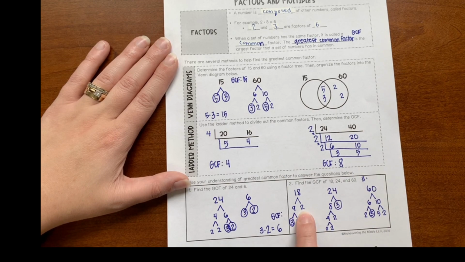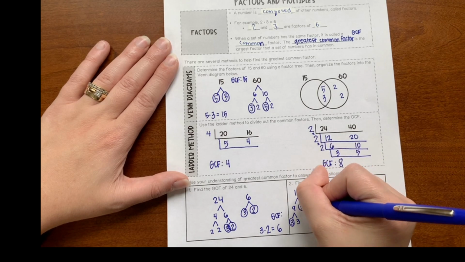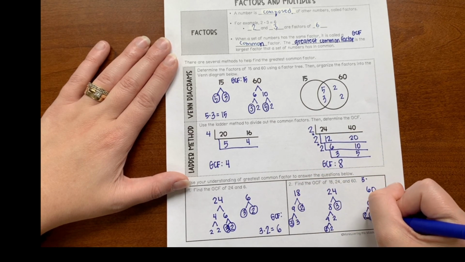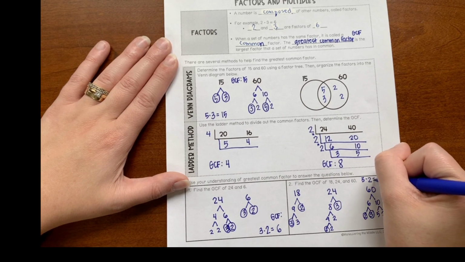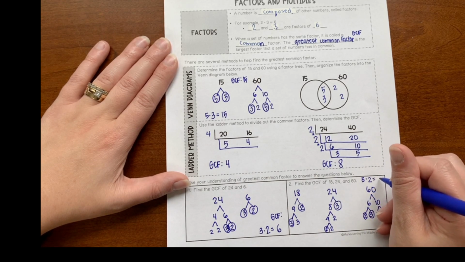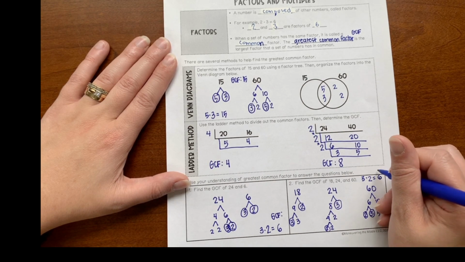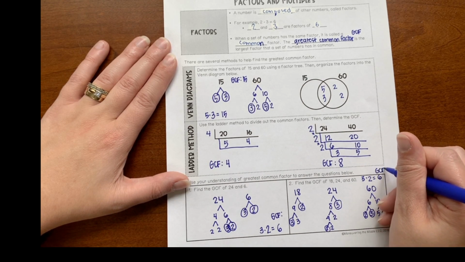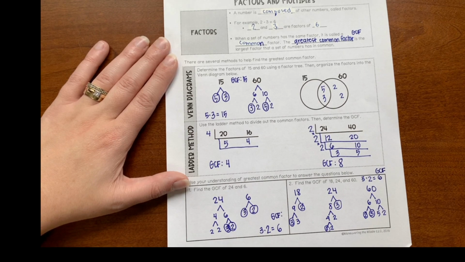But if I look at 18, I see a factor of 2, a factor of 2 in 24, and a factor of 2 in 60. So I know that I can circle those. So now I'm going to multiply because there's nothing left that all 3 of them have in common. These are my common factors. I'm going to multiply them together. When I multiply 3 times 2, I get 6. So therefore, my greatest common factor is 6.